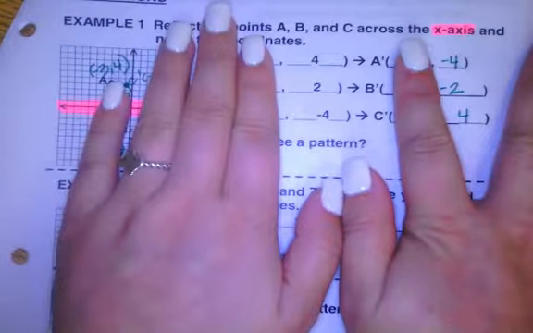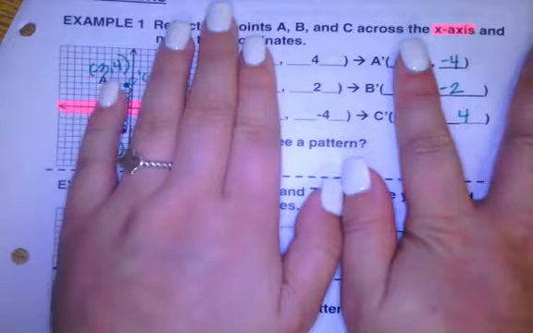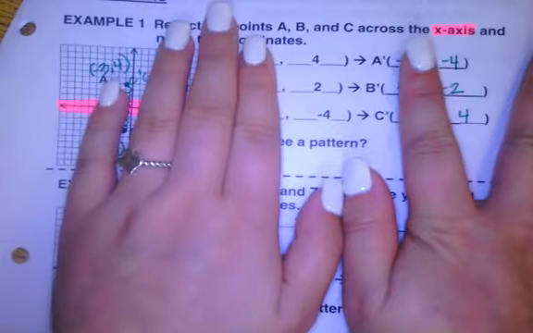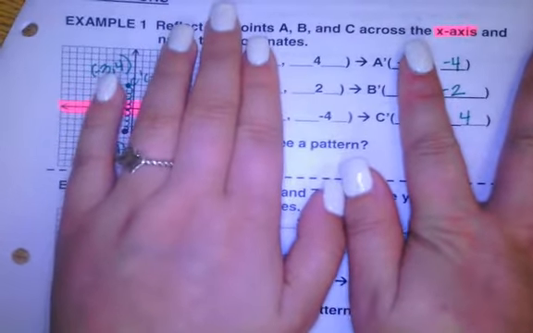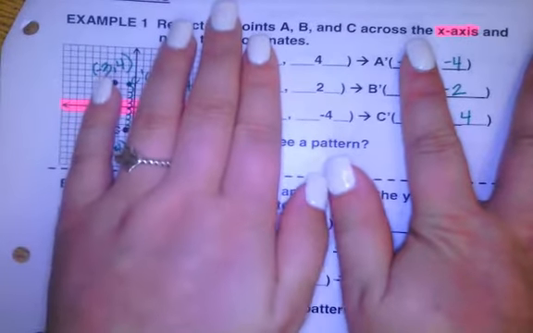How do I go from 4 to negative 4? You took the opposite, right? How do I go from 2 to negative 2? Opposite. How do I go from negative 4 to 4? Opposite. So you're just taking the opposite sign. It's not always just positive to negative or negative to positive. It's always the opposite. So how would you notate the opposite?